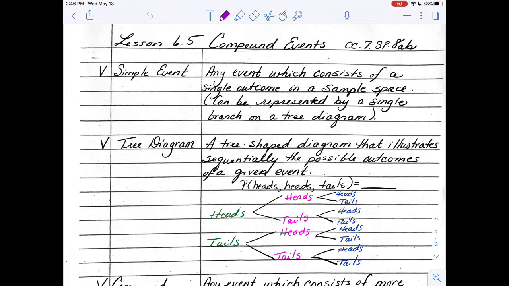Okay, today we're going to be talking about something called compound events. And we've got a little bit of vocabulary. Our first one is a simple event. And really, we've been working with simple events, and that is any event which consists of a single outcome in a sample space. Or when we talk about a tree diagram, it can be represented by just one single branch.